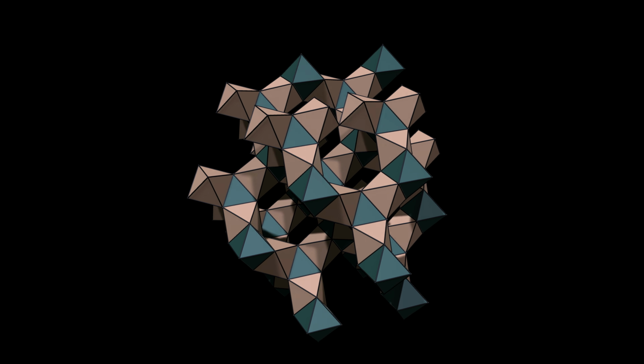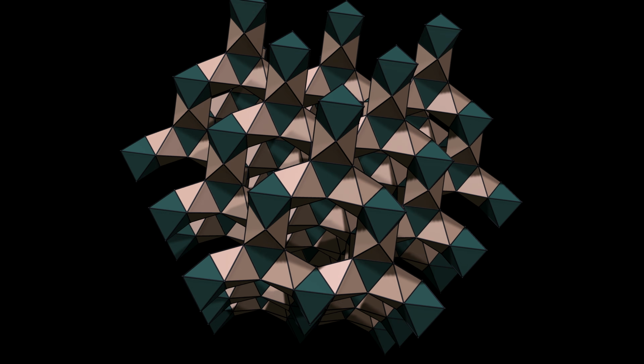If we use an octahedron as our seed, but build on only 4 of its faces, we get another infinite Archimedean. This is another fairly open structure, with large hexagonal corridors encircled by intricate rings of triangles.